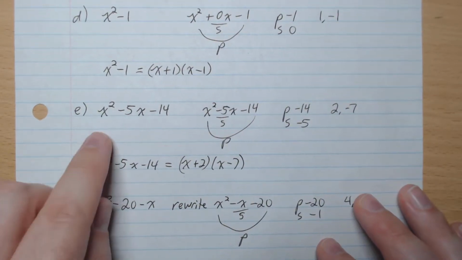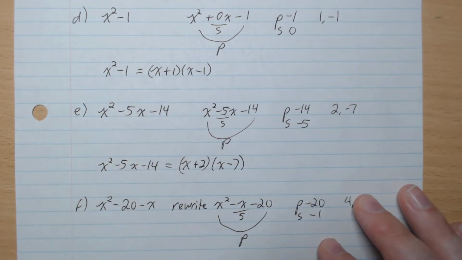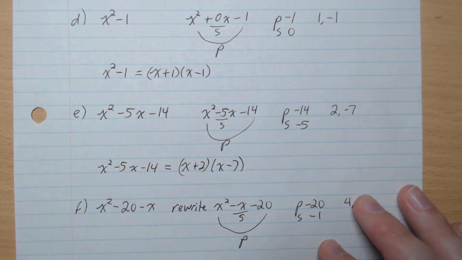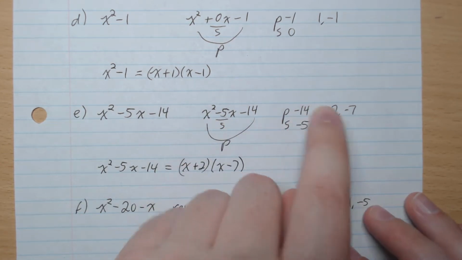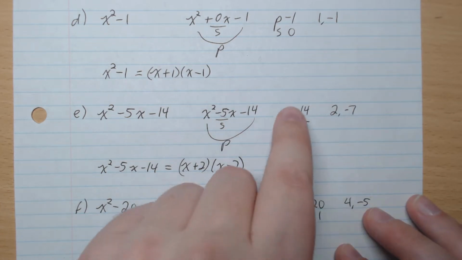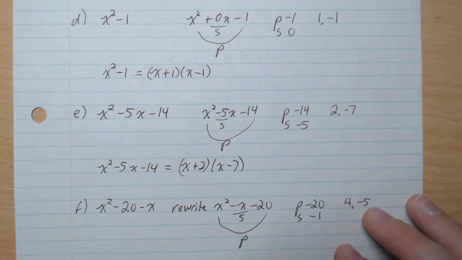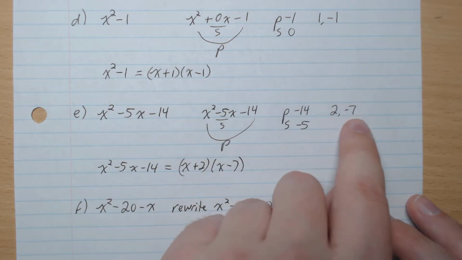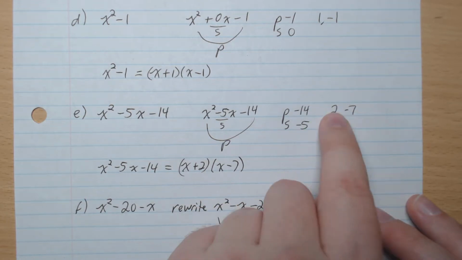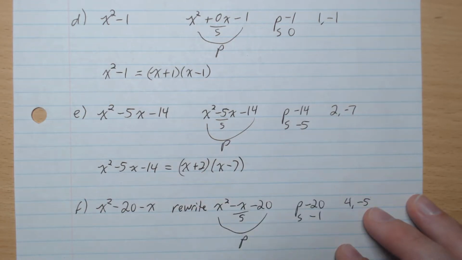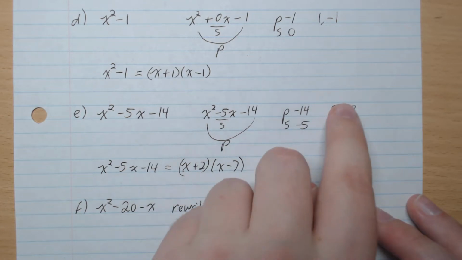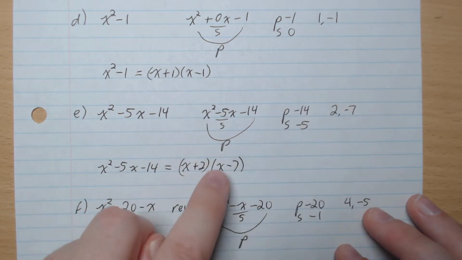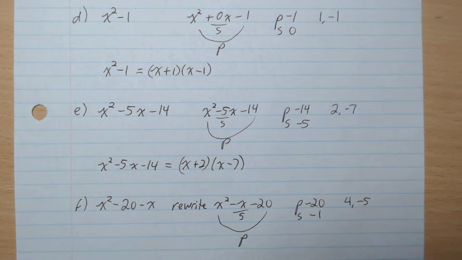E, x squared minus 5x minus 14. Product is negative 14. Sum is negative 5. What gives 14? 2 and 7. We want it to be negative, so one of them is negative, but we want the sum to be negative, so the negative 7 here plus 2 gives negative 5, like that. So we found our two numbers. We're going to use them, x plus 2, x minus 7, like that.